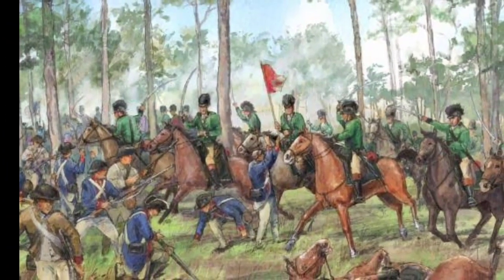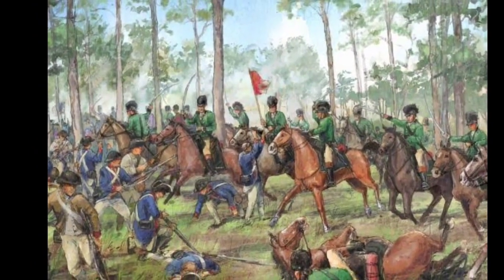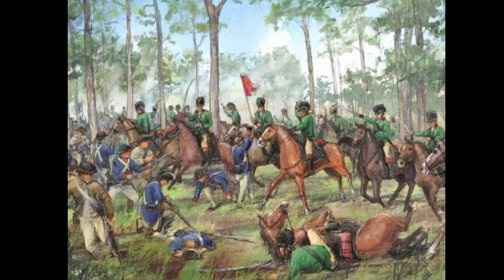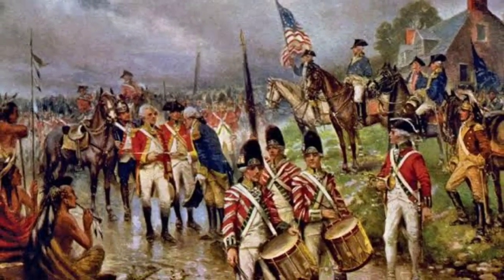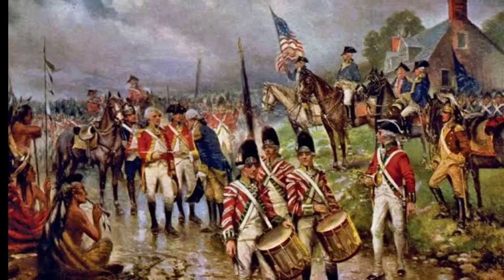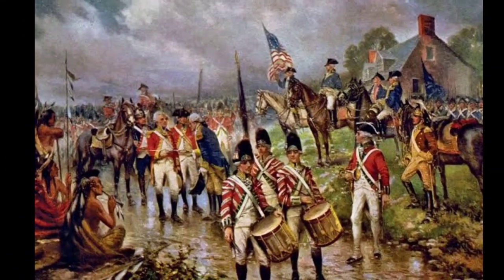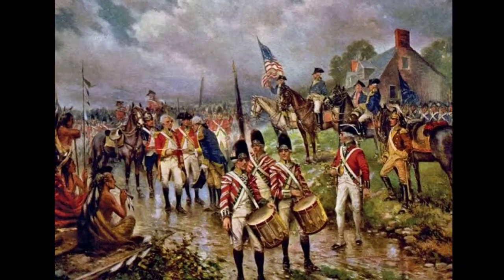1. Logistical difficulties. Supplying and reinforcing troops across the Atlantic Ocean was a significant logistical challenge for Britain, complicating their military efforts. 2. Loyalist support. While Britain relied on Loyalist support within the colonies, this support was not as widespread or effective as anticipated. 3. French involvement. The entry of France into the war in 1778, followed by Spain and the Dutch Republic, turned the conflict into a global war, stretching British resources and complicating their strategy.